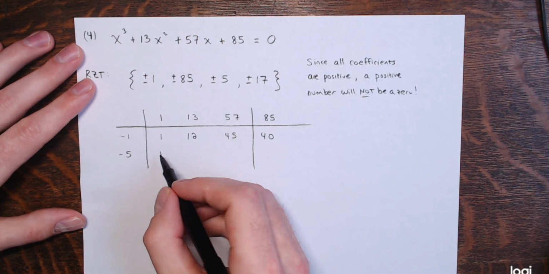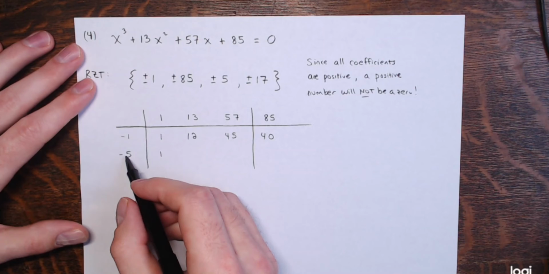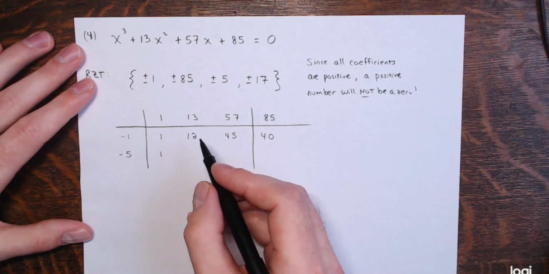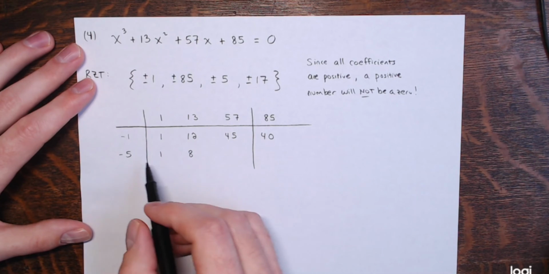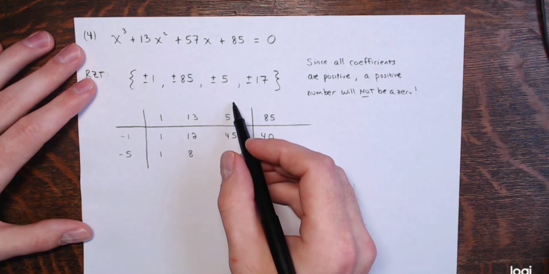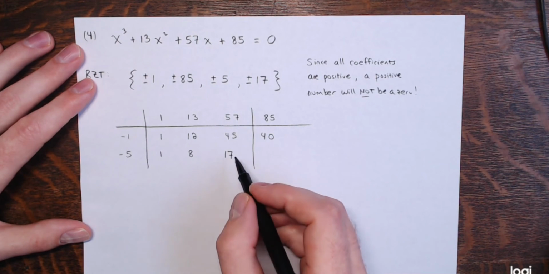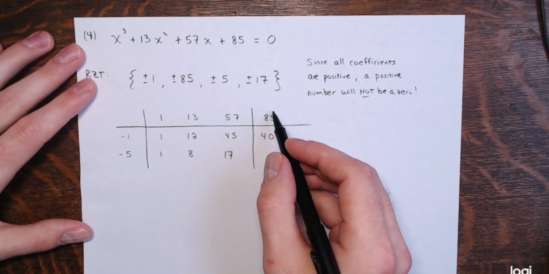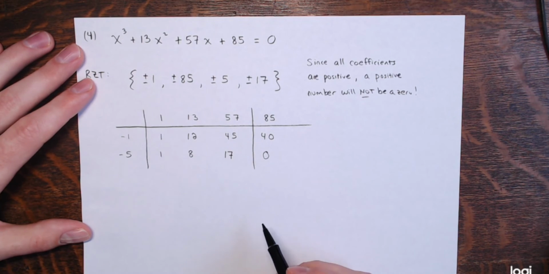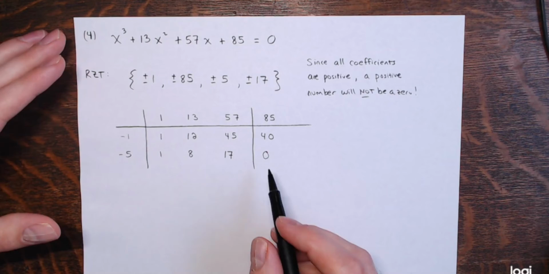So drop the 1. Then negative 5 plus 13 is 8. Then negative 40 plus 57 is 17. And then negative 85 plus 85 is 0. Hooray. So I can use this to factor the polynomial, right?